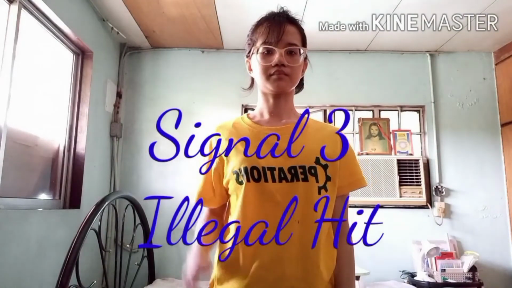Signal number 3. Award point. Extend the arm parallel to the floor, palm up. Slowly lift the hand and forearm without bending the elbow to chest height. Signal number 4. Delay of service. Award point. Arm out to the side of the fault, upper arm parallel to the floor, forearm and hand in a vertical position.